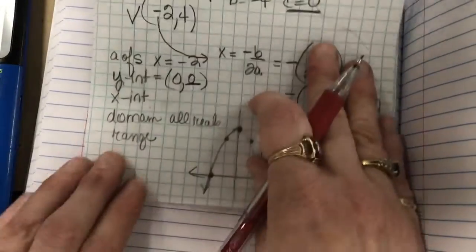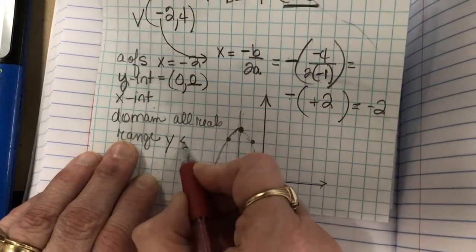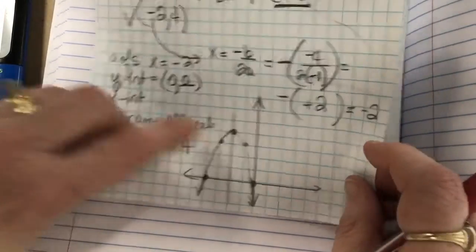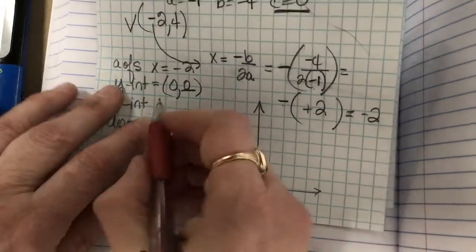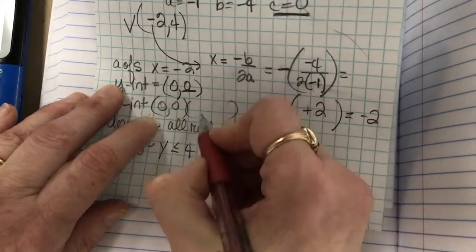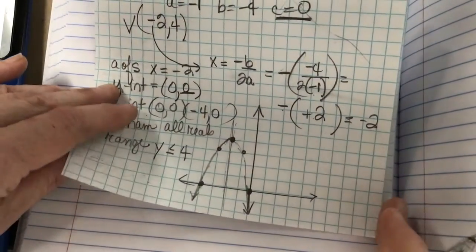What was the range? We didn't put it, did we? Tell me about the y's. Y's are less than or equal to 4. Positive 4. See, 4 up here. Oh, the x-intercepts were 0, 0, and negative 4, 0. There you go. That's where you were getting the negative 4. Yeah, Miss Brand gets in too big a hurry.